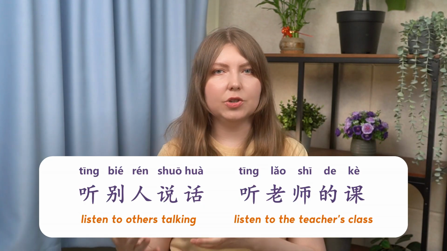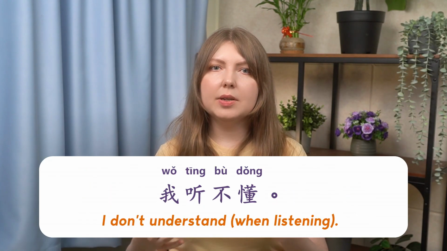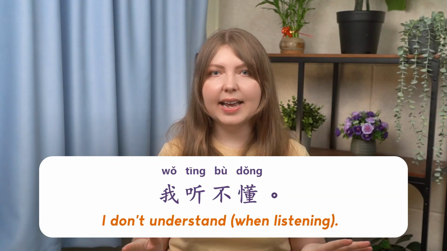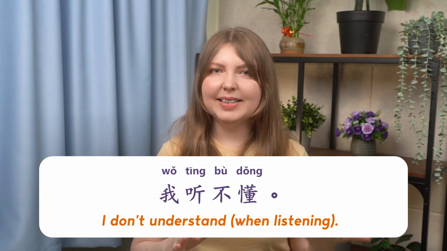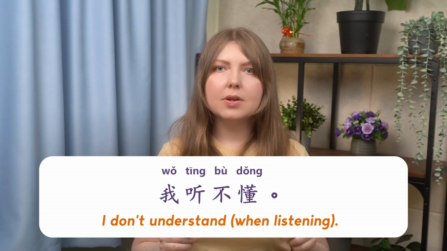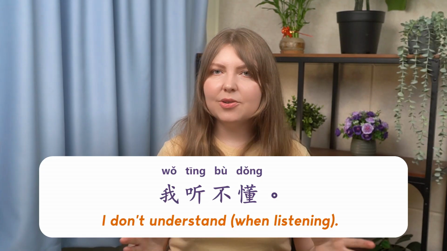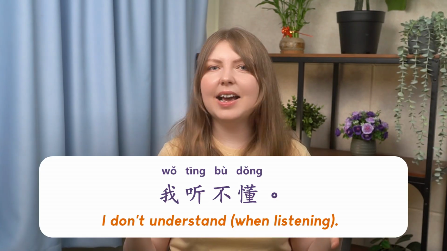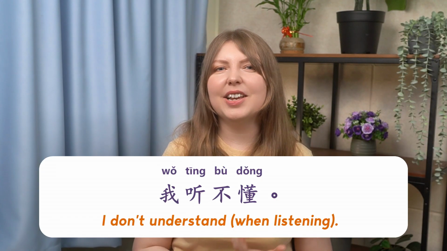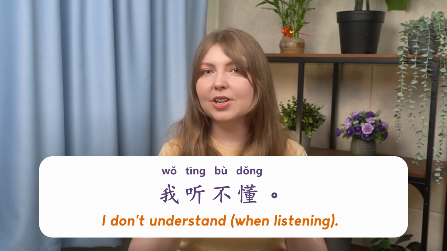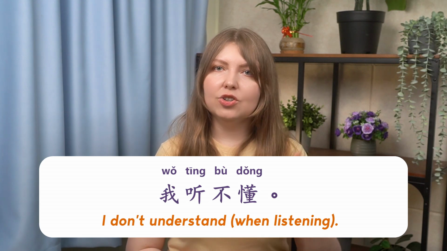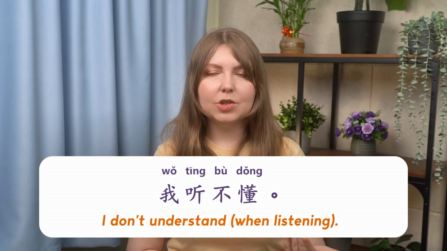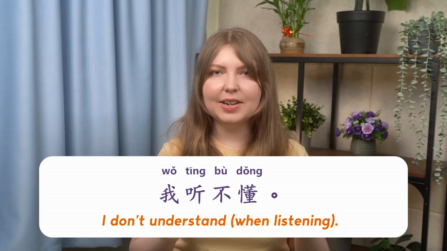Now let's look at another super common expression. 我听不懂. I don't understand when listening. Let's break this down. 我 means I, 听 hear or listen, 不懂 don't understand. So literally, I listen, not understand. This is a natural and polite way to say I don't understand what you said. So remember 听, to listen or to hear. It's one of the most practical verbs you can learn.